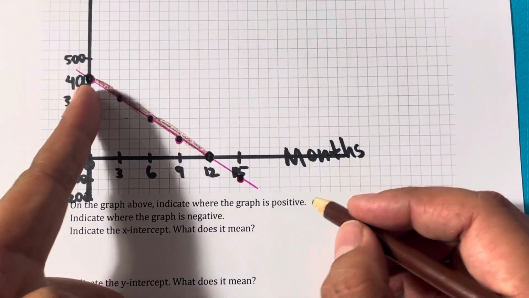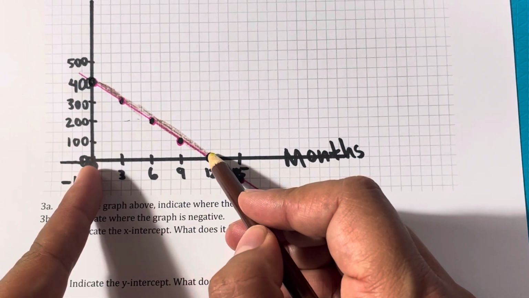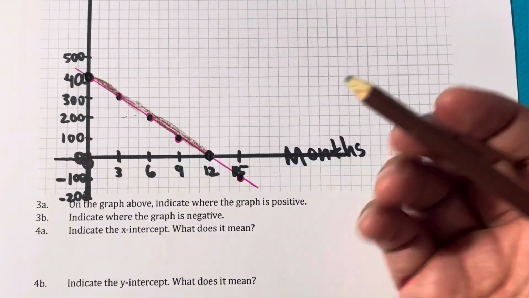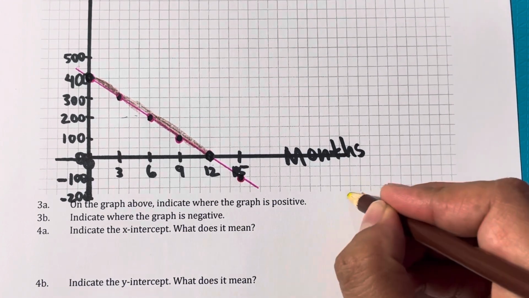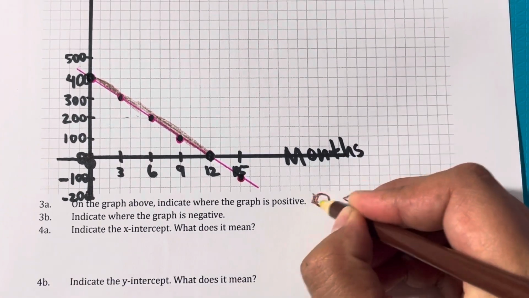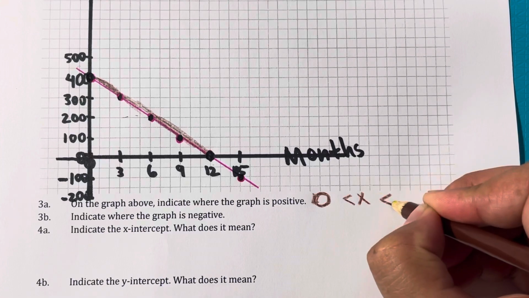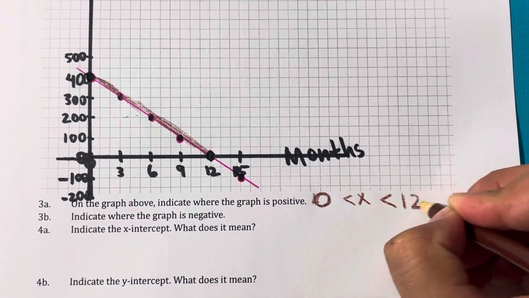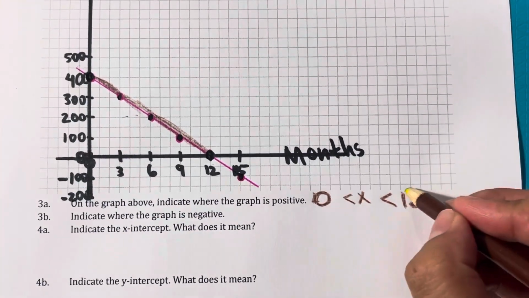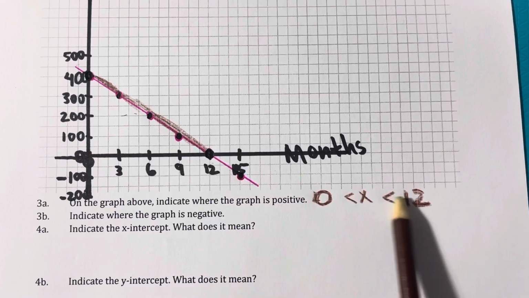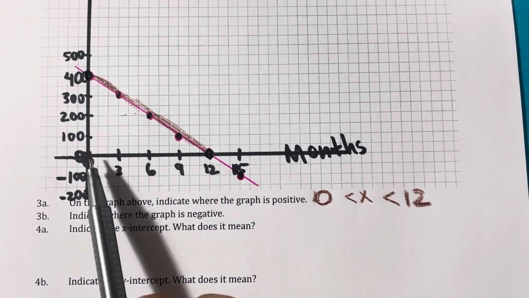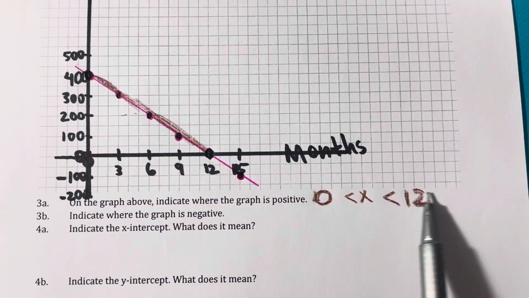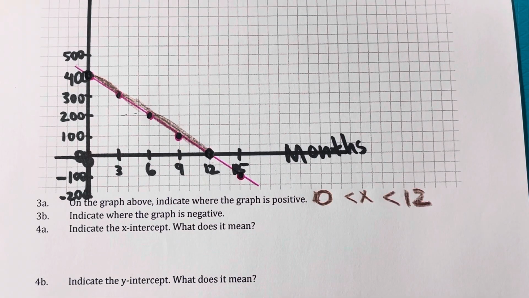Remember that we're looking at the x values, which is between 0 and 12. So for 3a, x is greater than 0, but less than 12. And yes, we're not talking about the values for y. We're just looking at the x values when we're writing the notation.